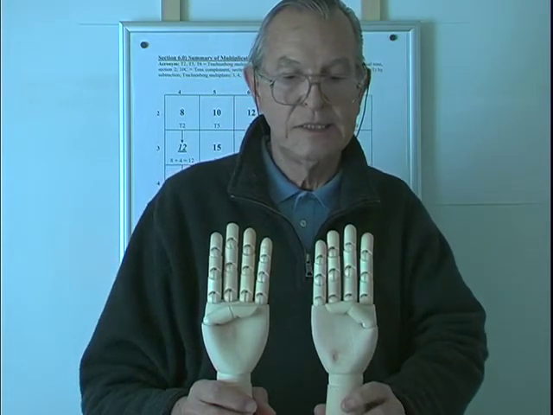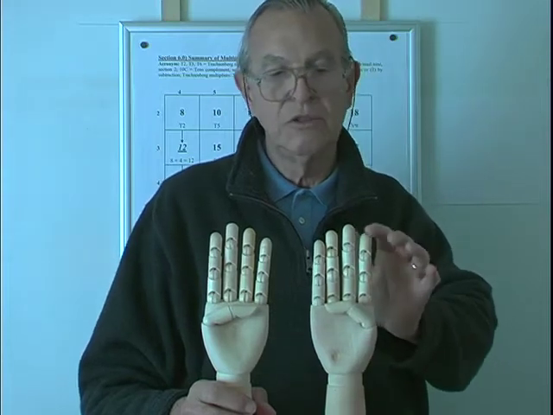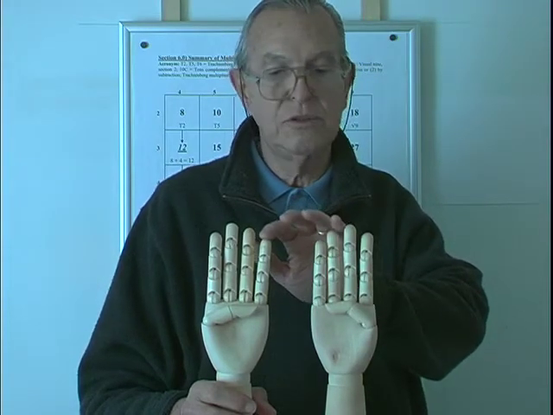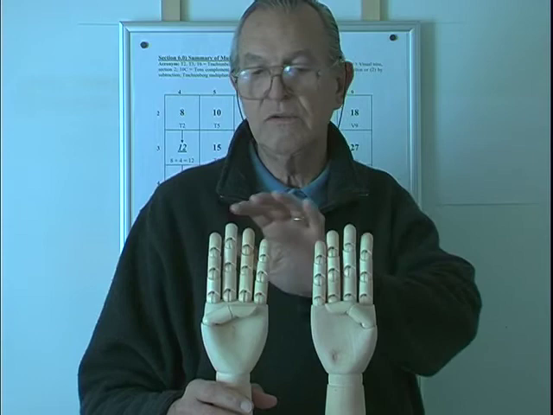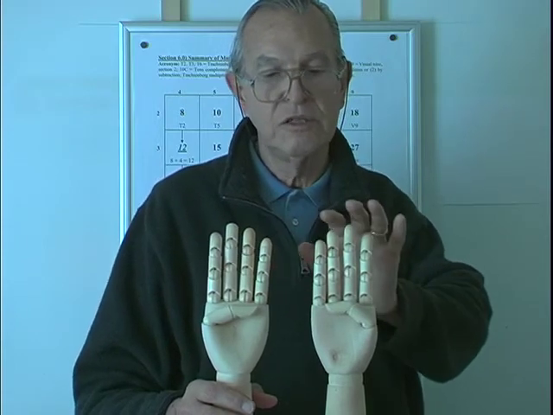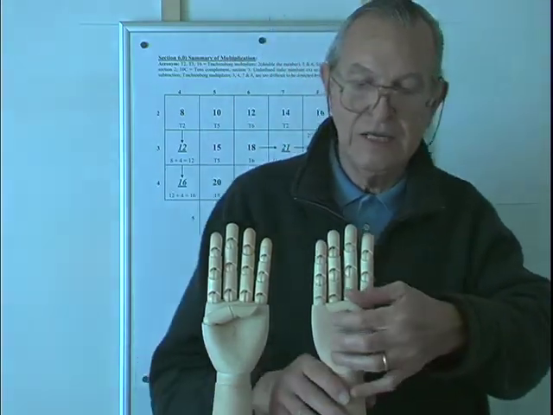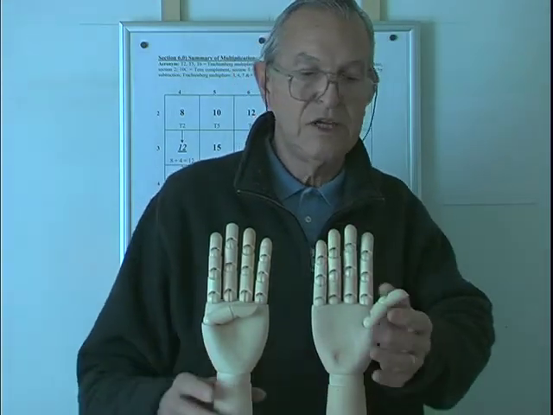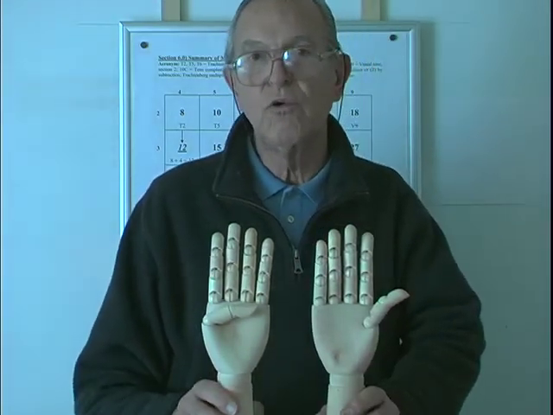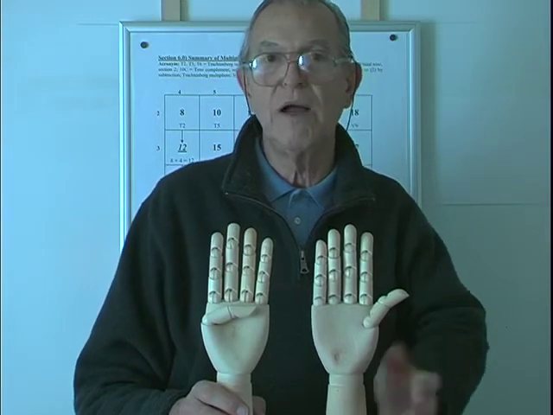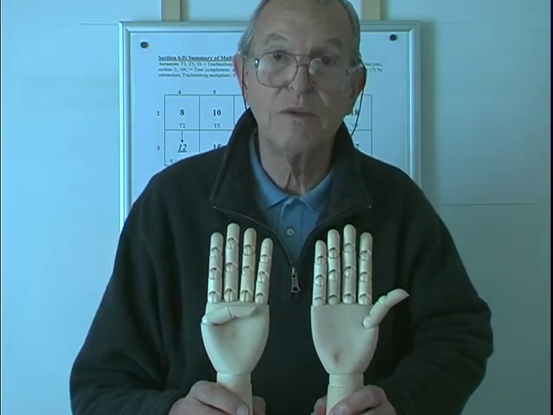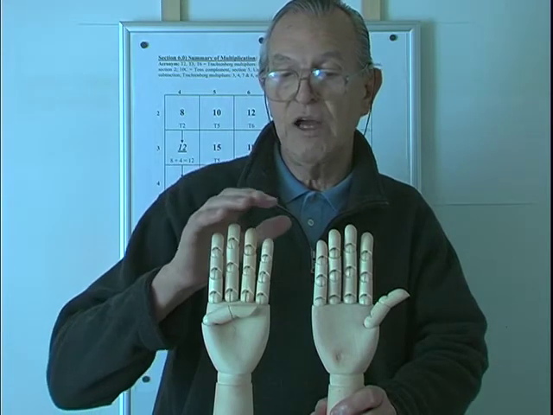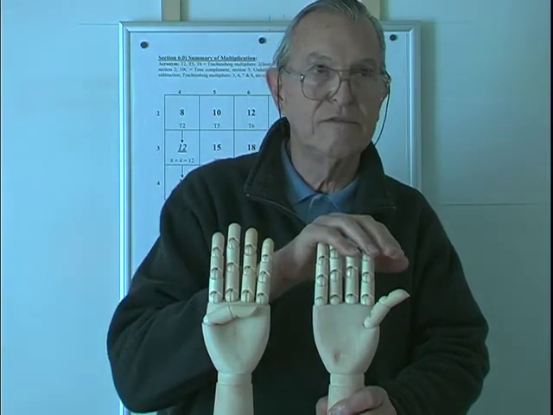Finally, 9. So this is 1, 2, 3, 4, 5, 6, 7, 8. And here's 9. The sets, 5 is not equal to 4, so the sets are not equal. I'm going to open my right hand, which is already open. So 9 times 5 is 45.